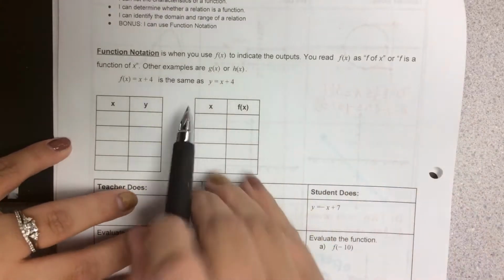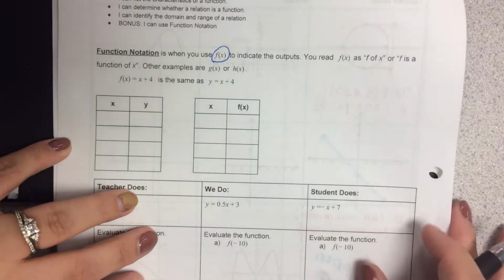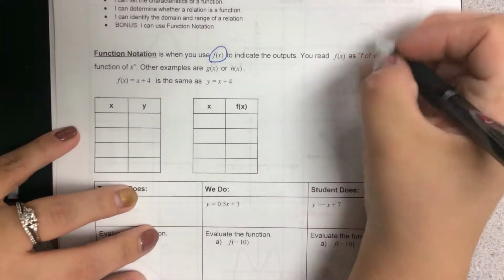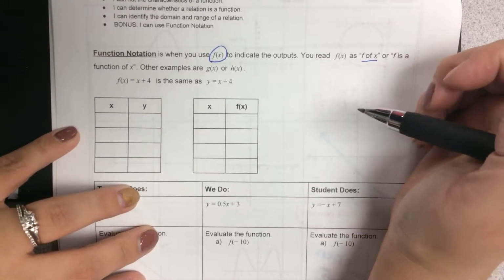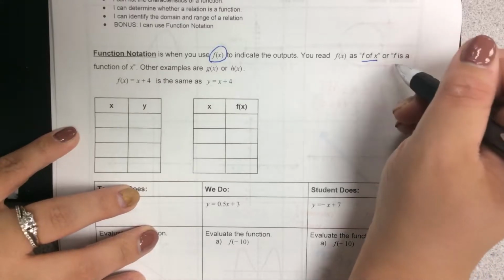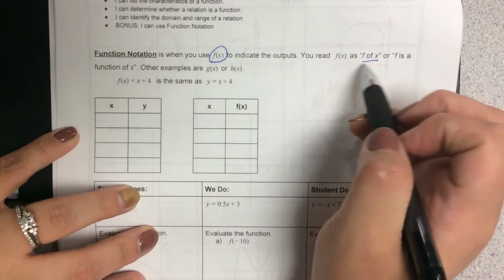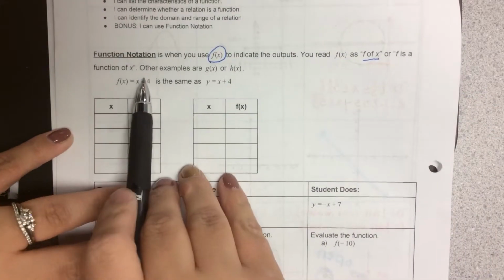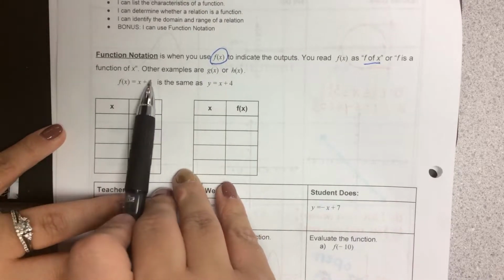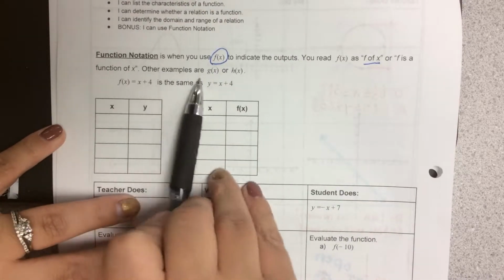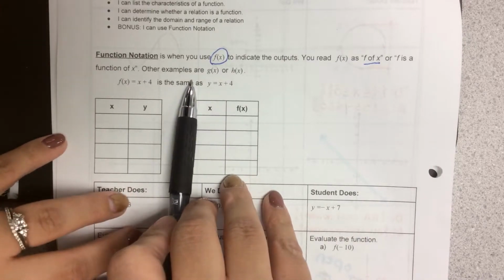And so we use this thing called f of x. That's how you say it, f of x. I put it right here for you, f of x. Or sometimes you'll hear teachers or professors or whoever say f is a function of x. That's kind of the long way to say it. I always say f of x. You can call your functions whatever you want them to be. F does not stand for function, it's just the name of the equation. So you could use g or h or whatever letter you feel like.